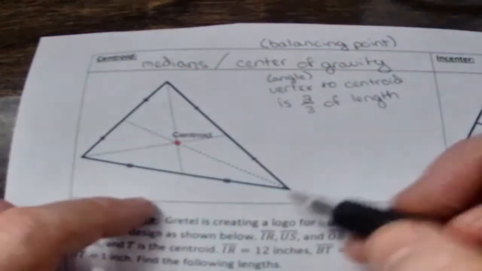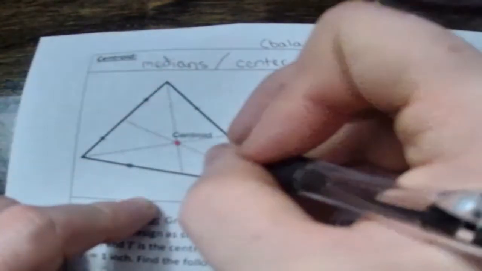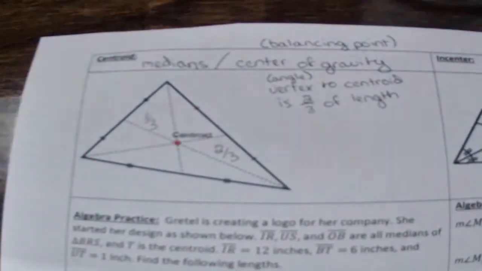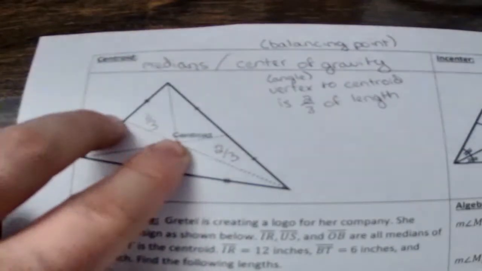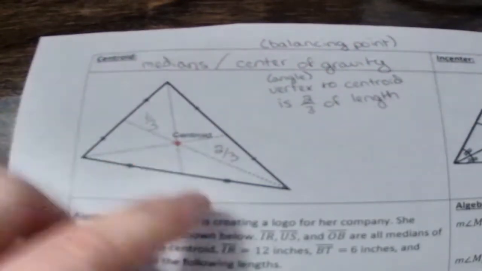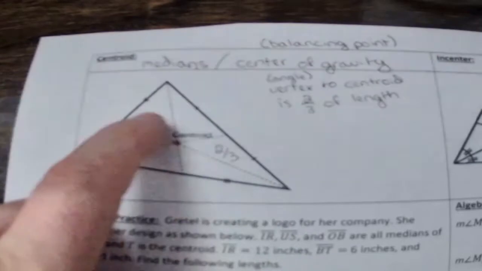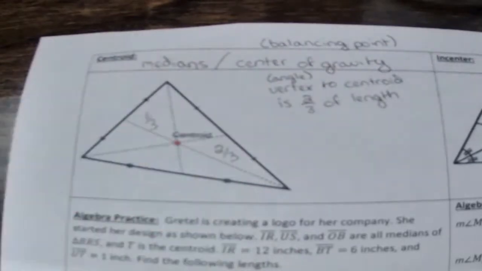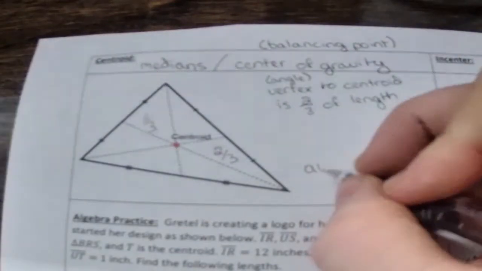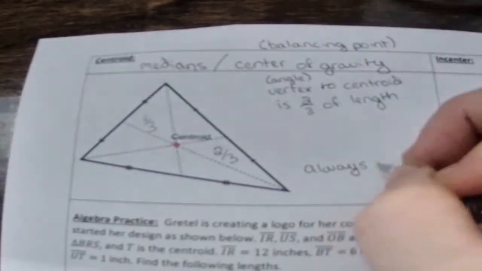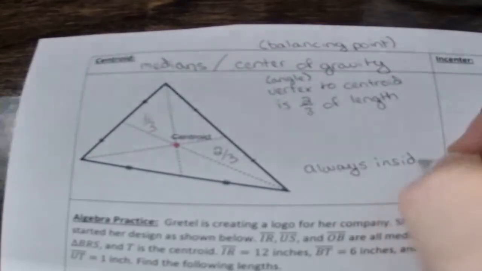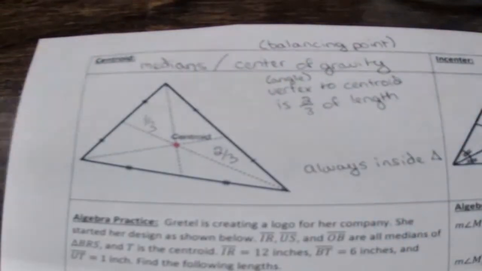So for instance, from the vertex to the centroid, this part would be 2/3. The rest of this line would be 1/3. So basically, this portion is going to be the smaller one, and this part is twice as big as this. So this would be half as big as that side. And it's always inside the triangle for this one, just like how it was for the incenter.